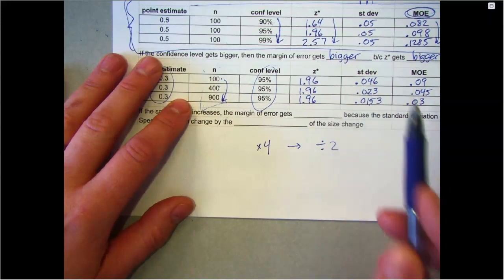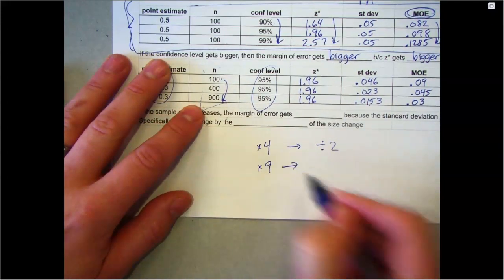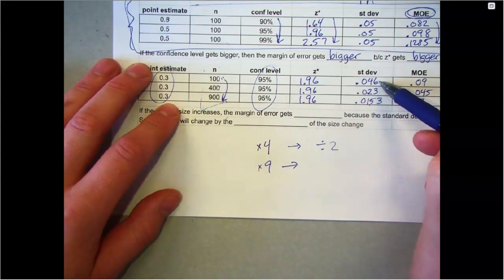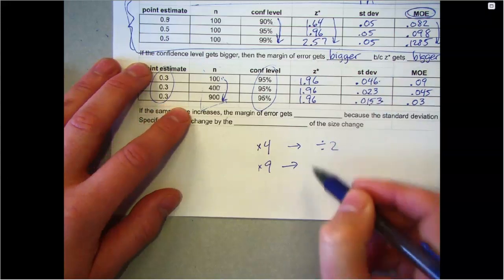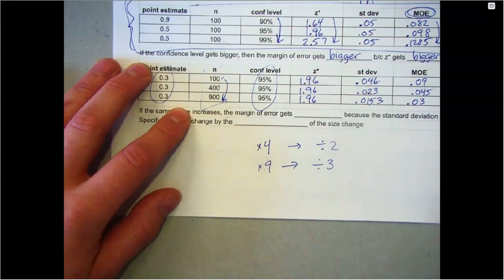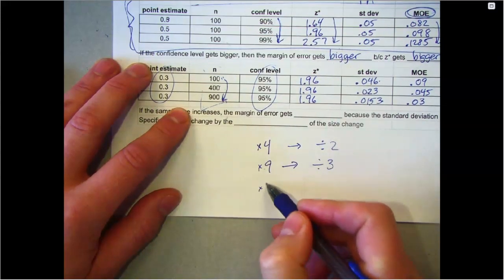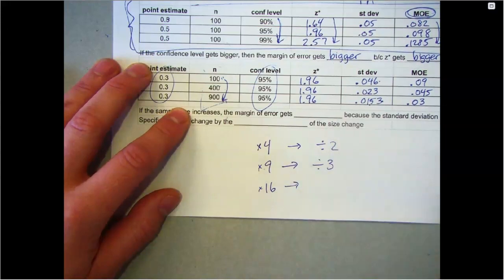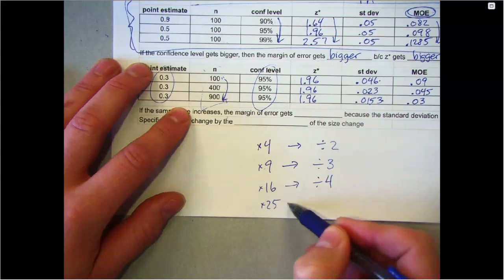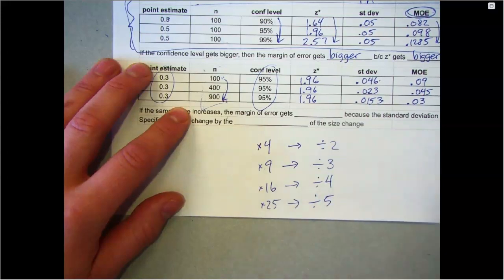When I multiplied by 9, so 100 to 900, if you do this standard deviation divided by 3, you'll get this one. So when I multiplied the sample size by 9, standard deviation was divided by 3. So what I'm asking is, what if I multiplied the sample size by 16? The standard deviation would be divided by 4. Times 25 would be divided by 5.